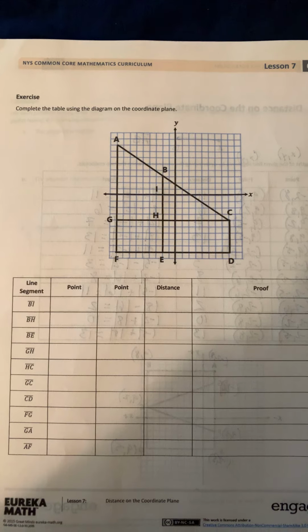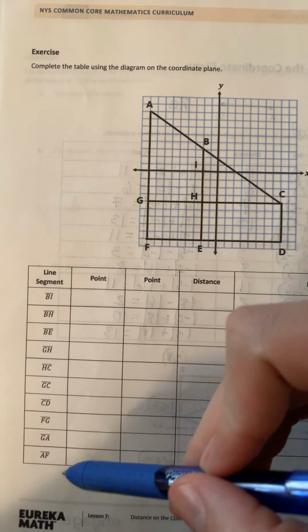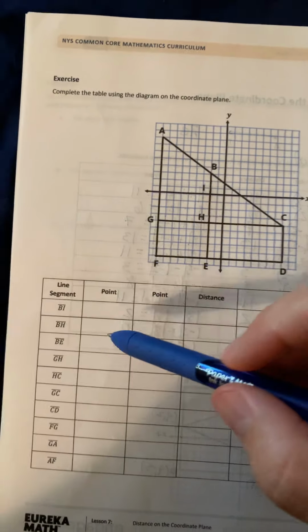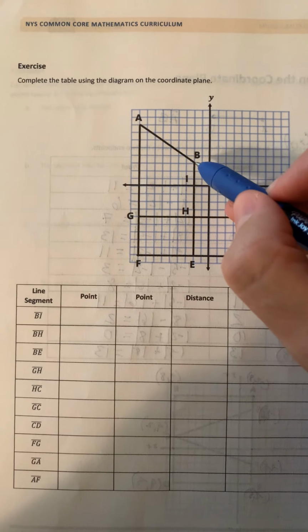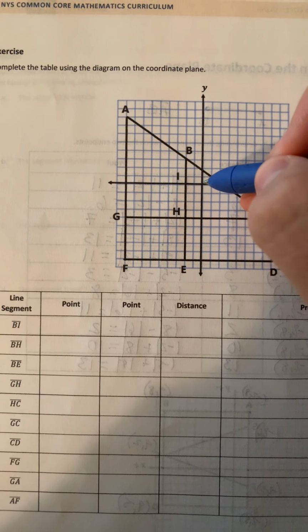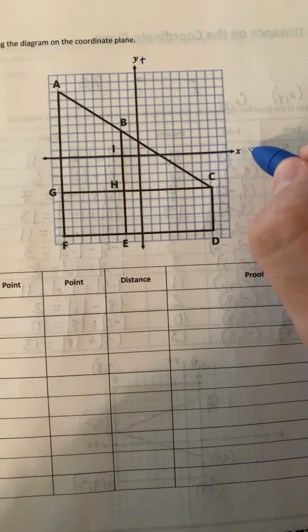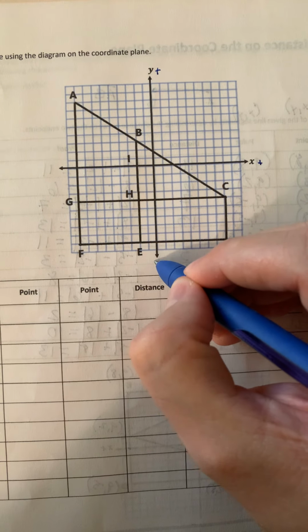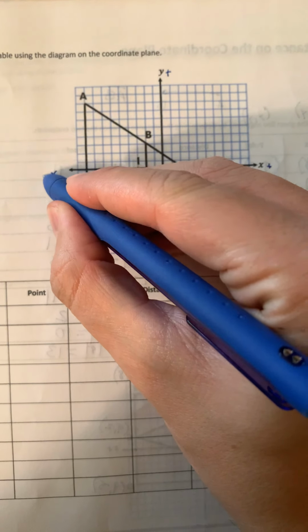Okay. So here are the line segments. It wants us to do the same thing. The line segments, put the points, the distance, and the proof. So we're going to begin with point B, I. So we're going to do B to I. So first I gotta label the point B. So these are positive y's, these are positive x's, these are negative y's, and these are negative x's.